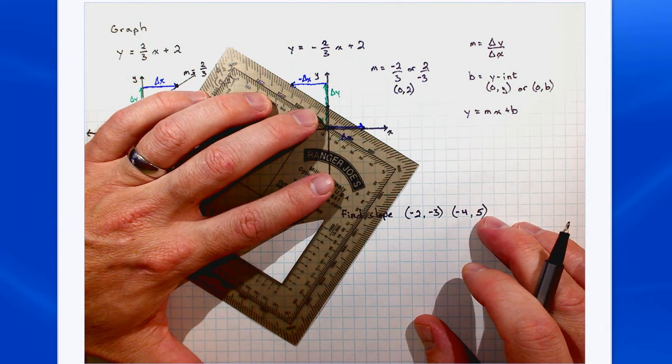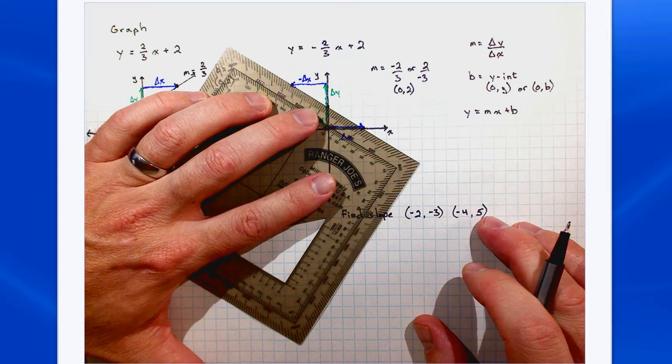To graph, now you guys won't be graphing by hand.